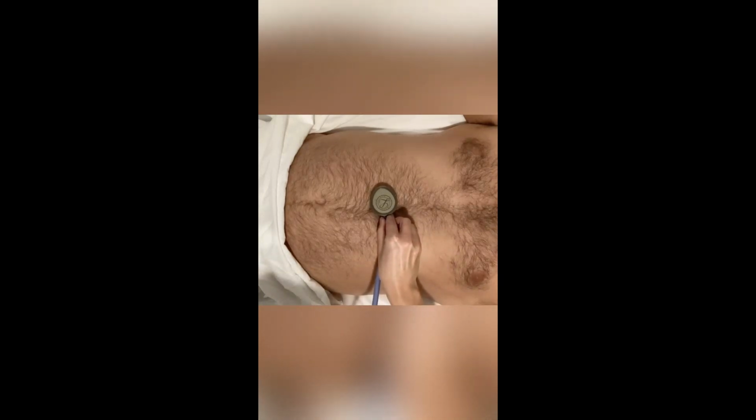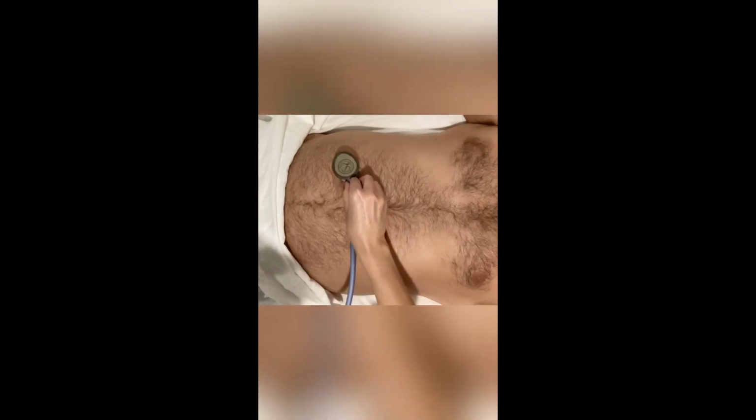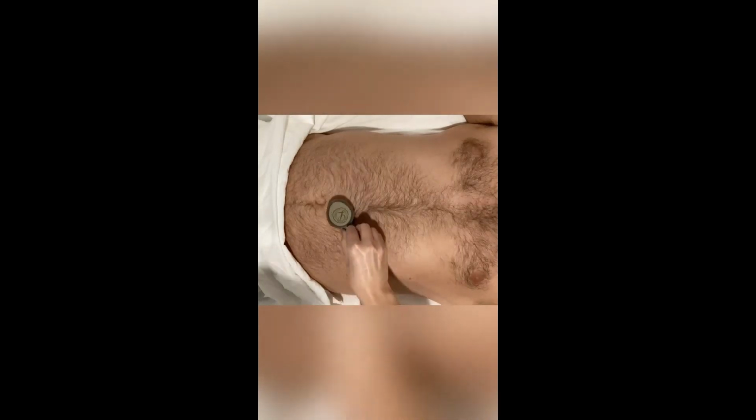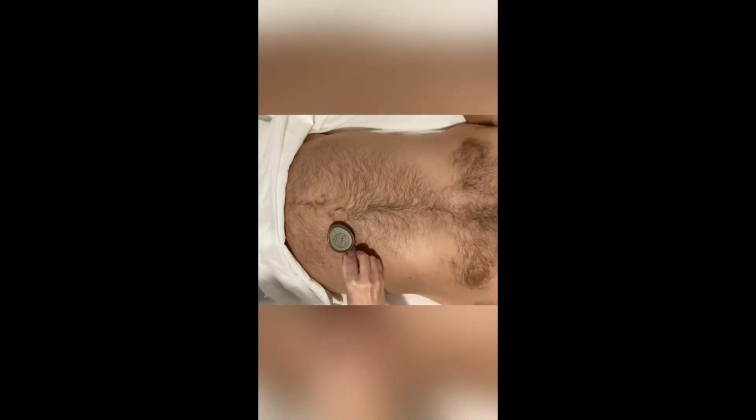We are listening for a swoosh sound, and it's not noted. Then we're moving to the right renal artery and left renal artery. Then we're moving to the iliac artery, which is a little bit below the belly button. And then listen to the other side as well.